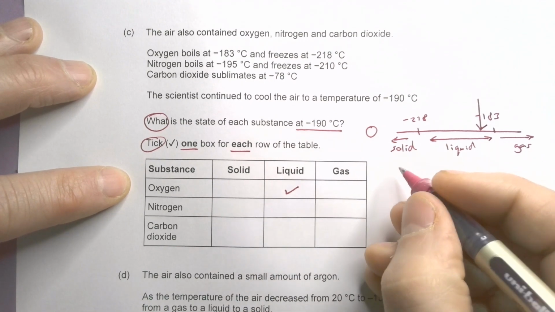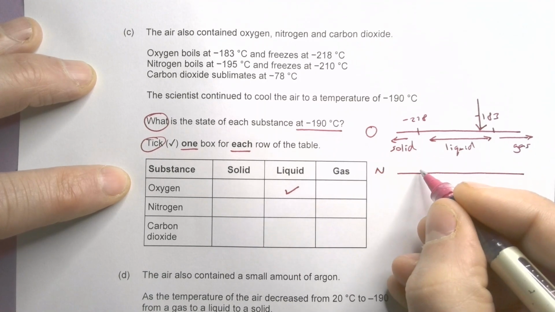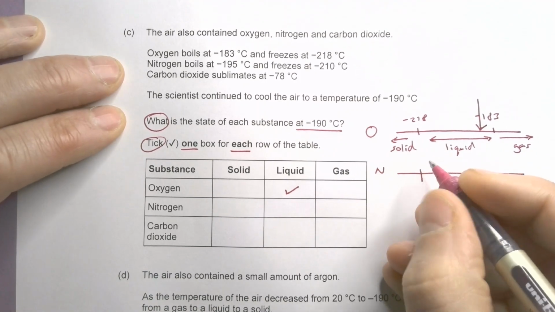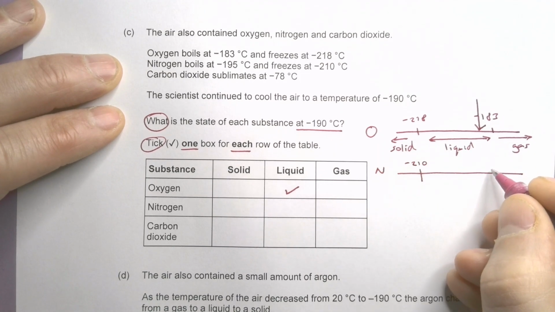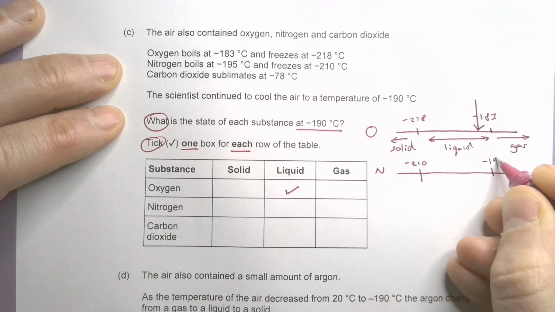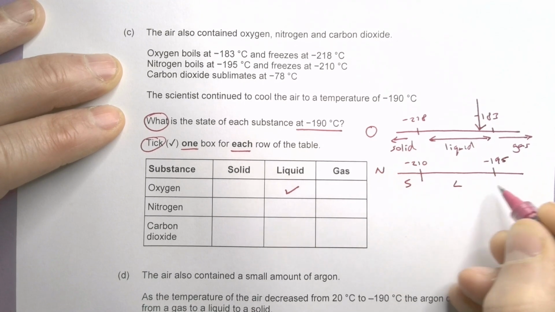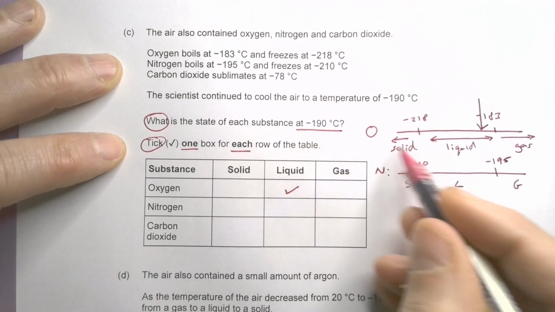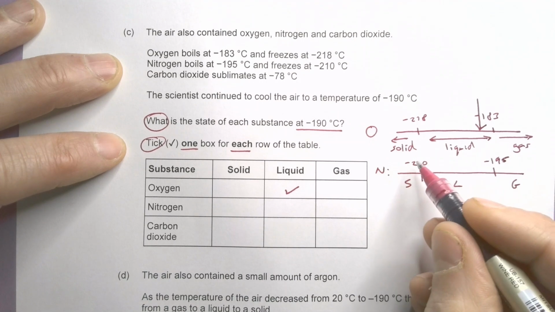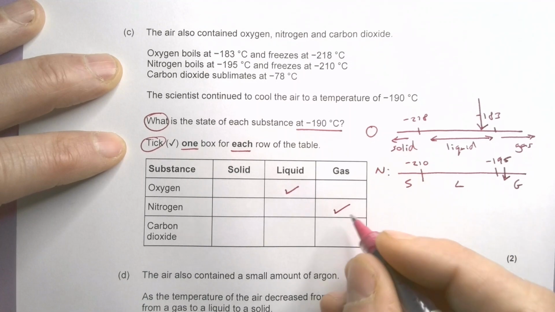Okay, I'm going to do the same for nitrogen. There's my line. I've got minus 210, and I've got minus 195, and then I've got solid here, liquid here, gas here, and I'm looking for minus 190. Well, minus 190 is going to be about here, which means I've got gas for nitrogen.